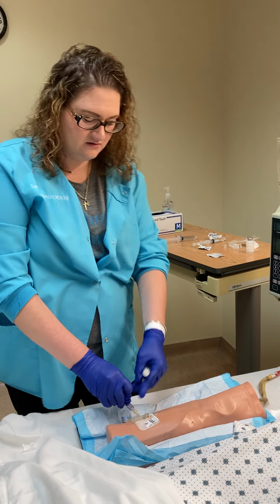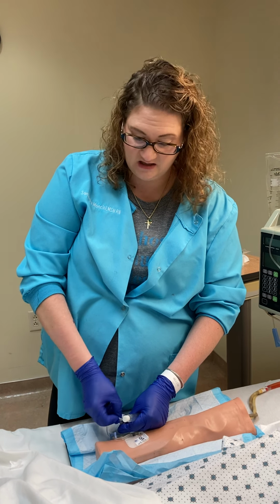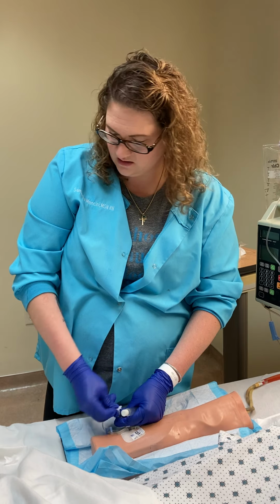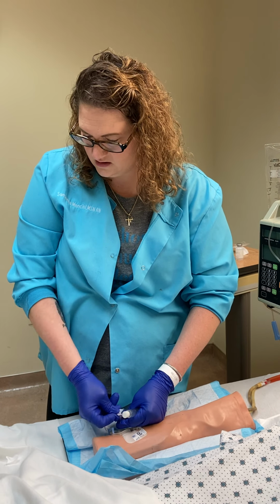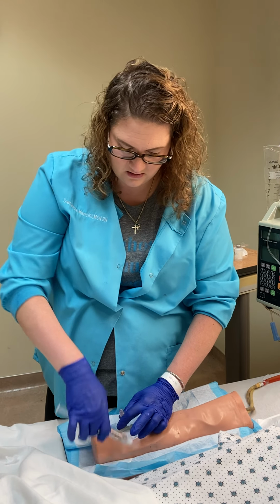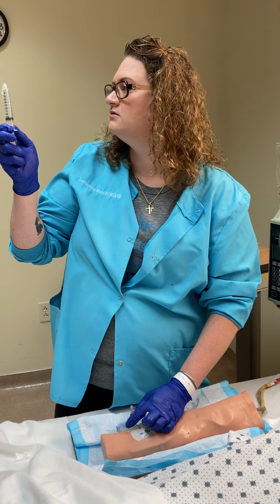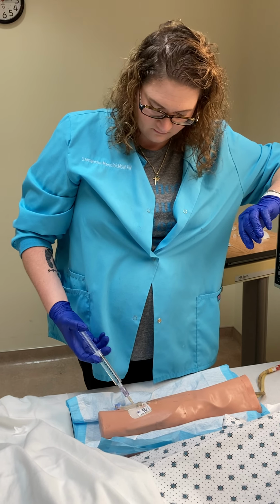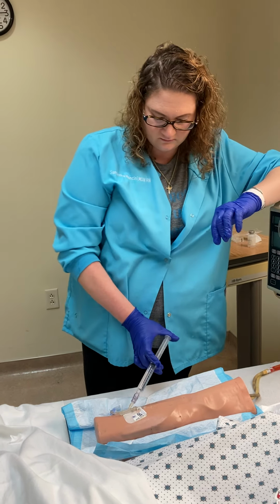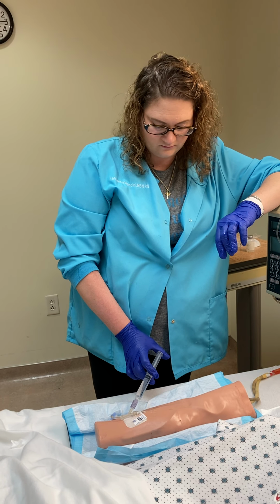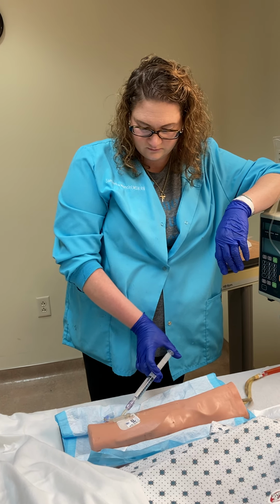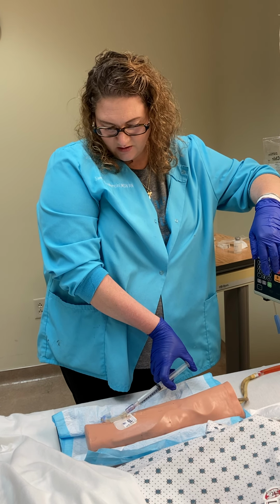Clean for 15 seconds again. And then we will attach the flush. And we need to push the flush at the same rate as the medication. So about 30 seconds per half ml.